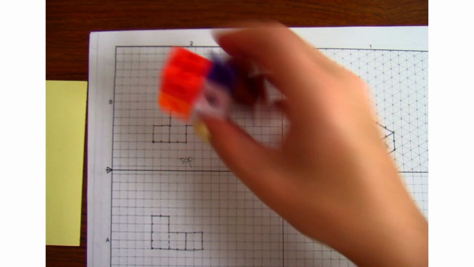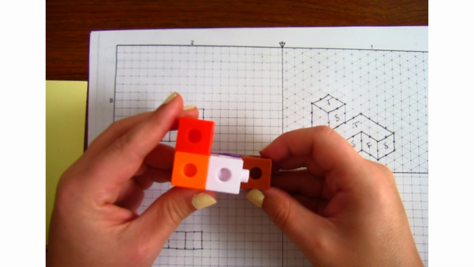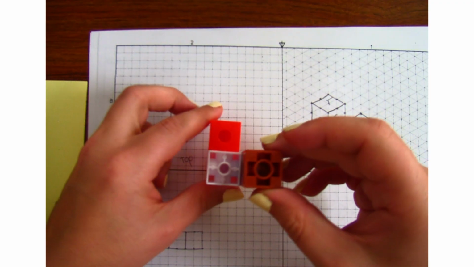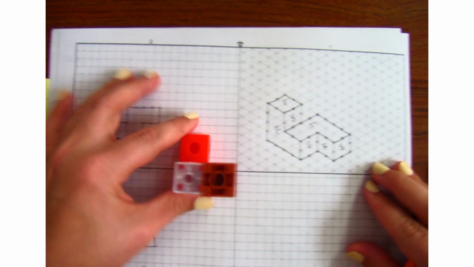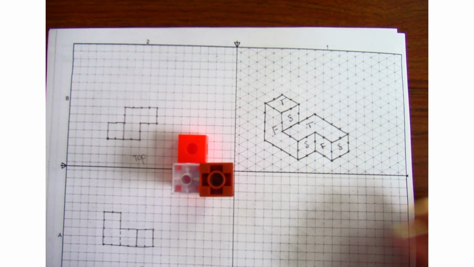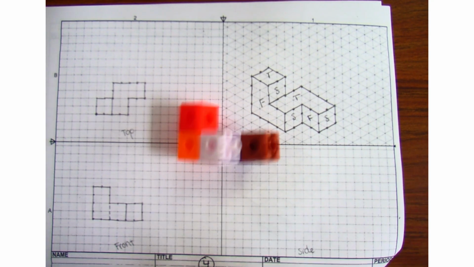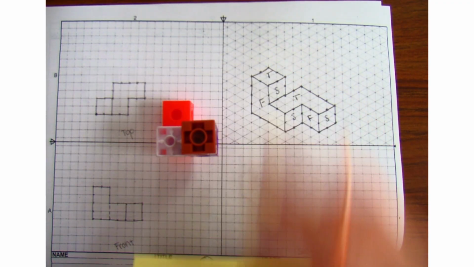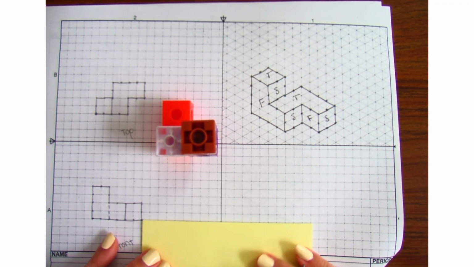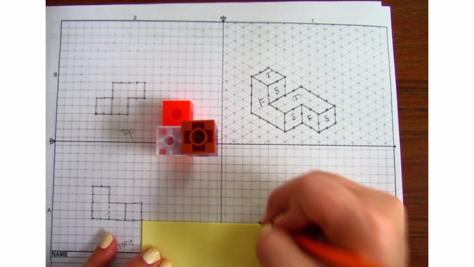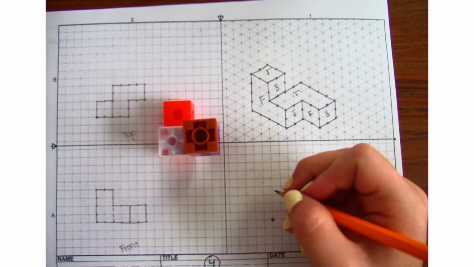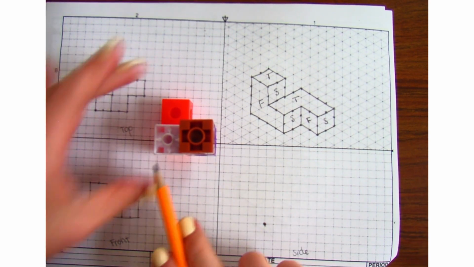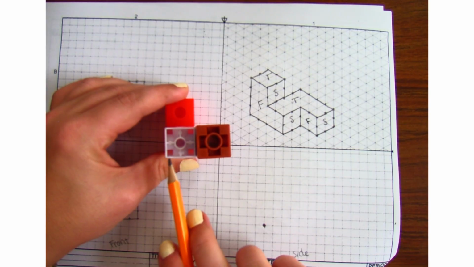Next, side view. Start with front view. Turn it to the left. Another L shape. That's going to represent this corner.